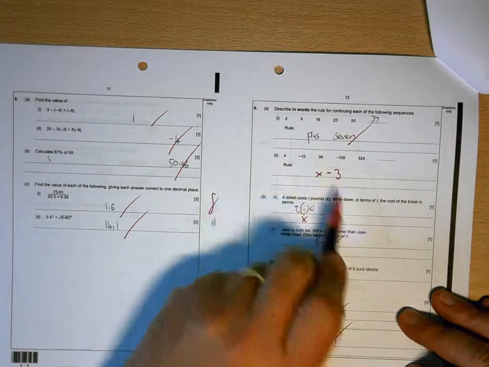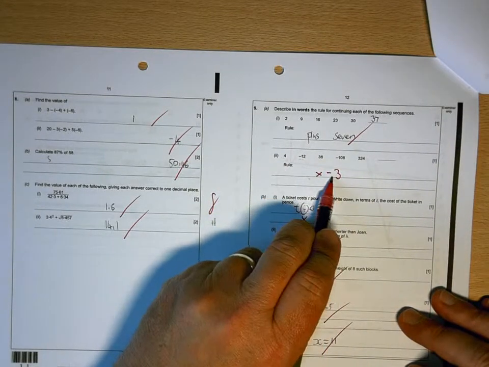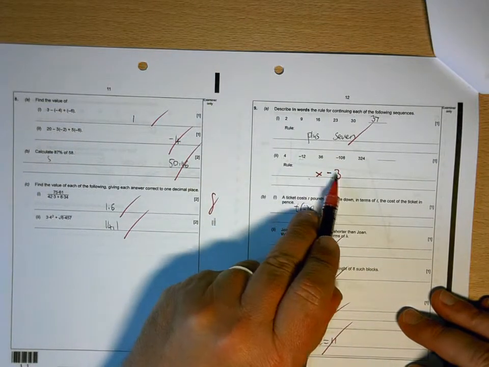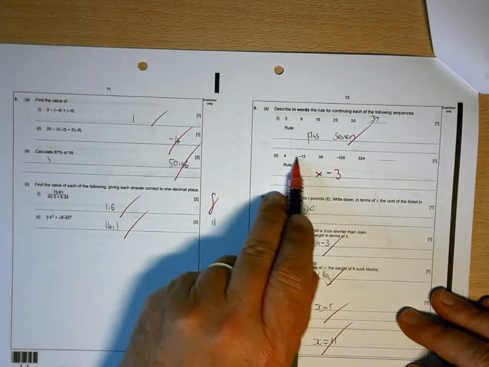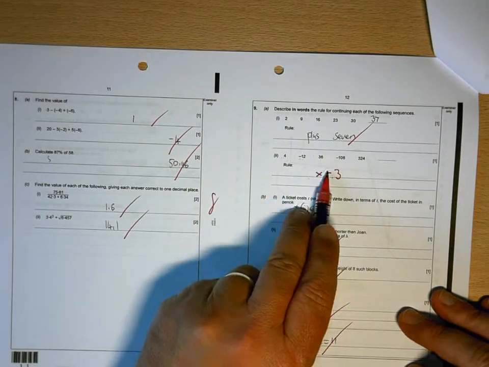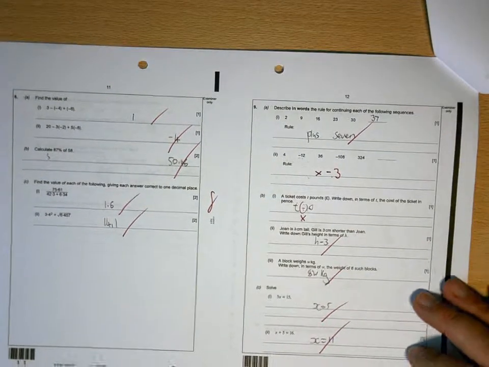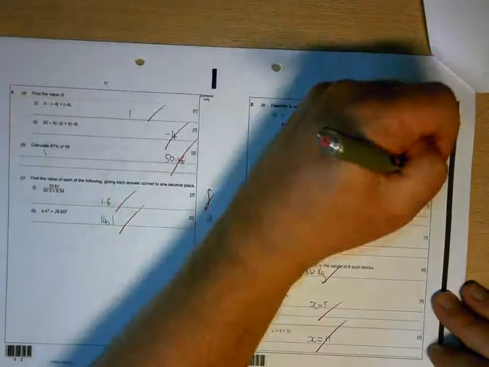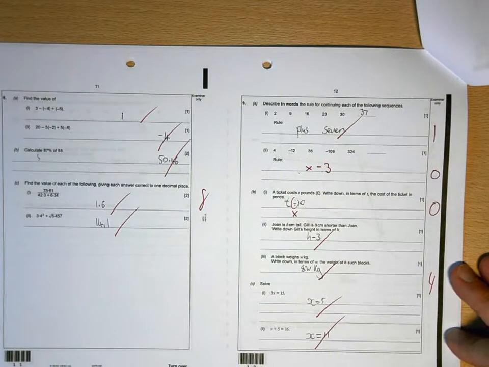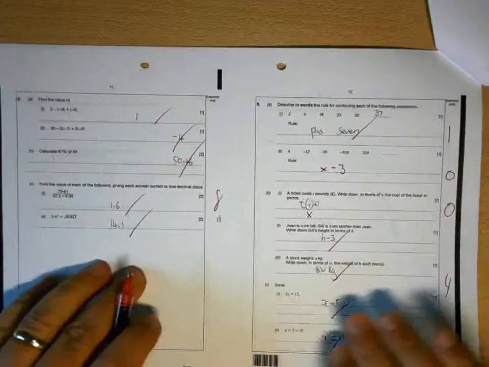Because 4 times negative 3 is negative 12, signs are different, the answer is negative. 12 times negative 3 is 36, signs are the same, the answer is positive. 36 times negative 3 is negative 108, signs are different, the answer is negative. So you don't get that one, you don't get that one, but you get 4 there, so 13 on that page.